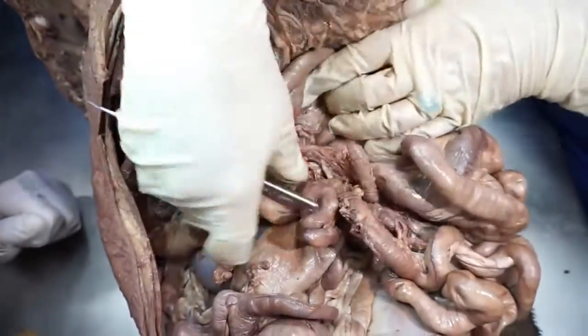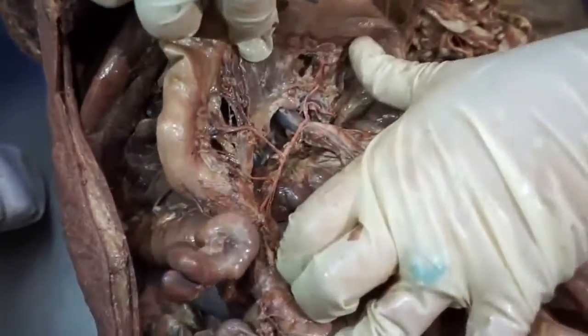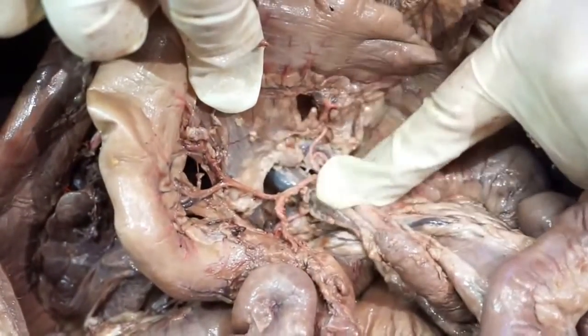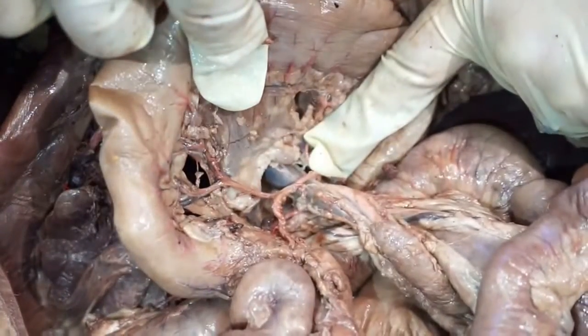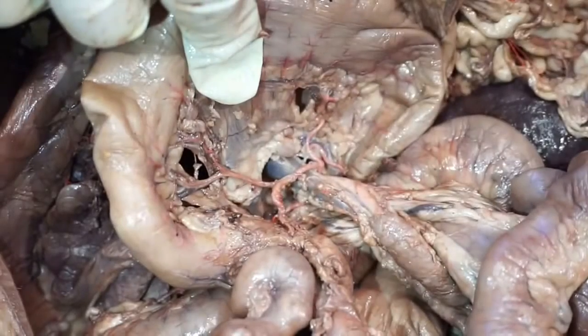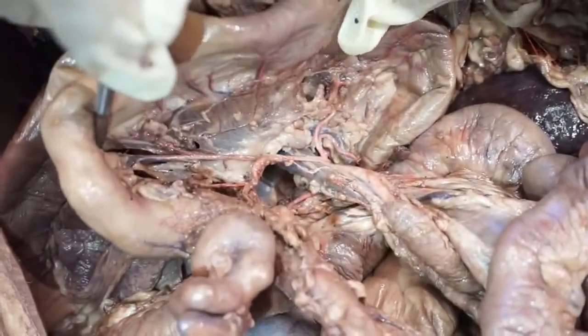So let's just lay this right back out for a second and remember that our transverse colon is cranial to this root. If we're coming to the left colic flexure, it's middle colic, right colic flexure, right colic. All of this is transverse colon.